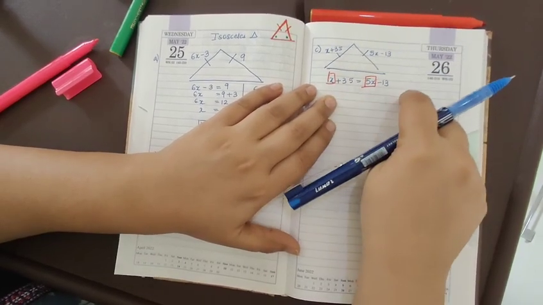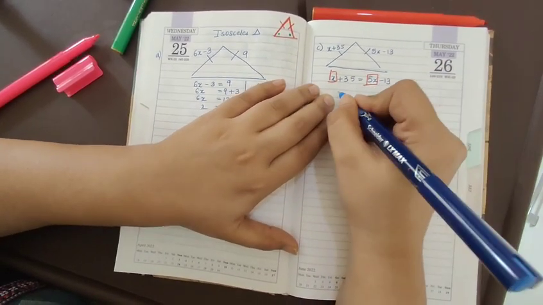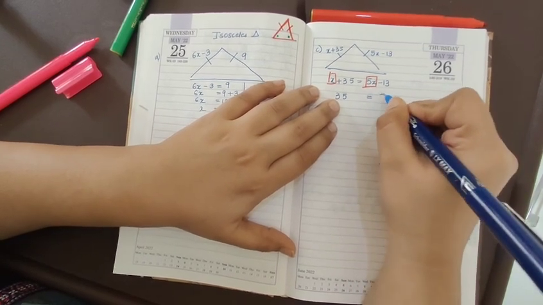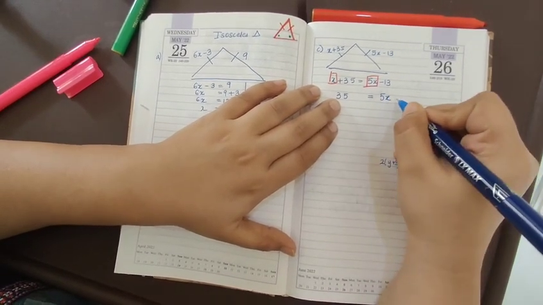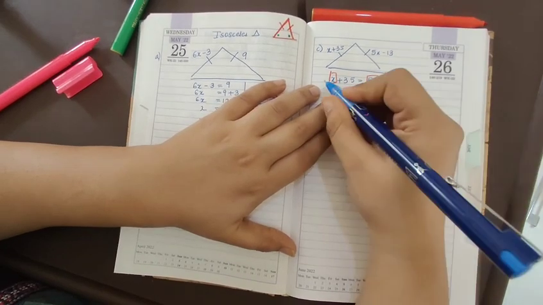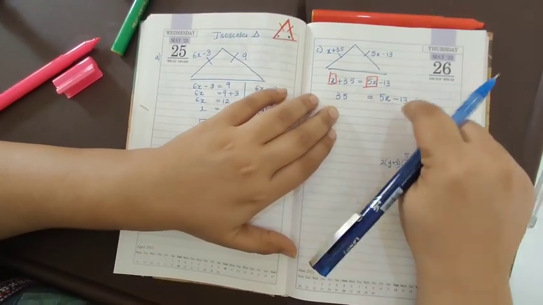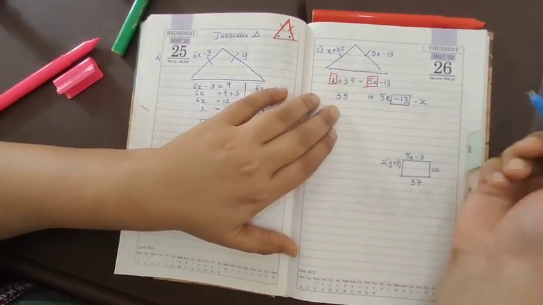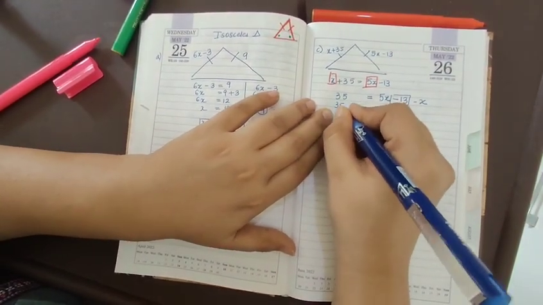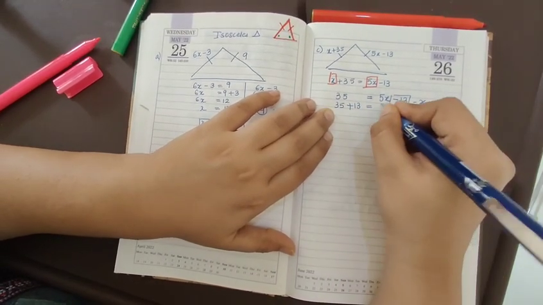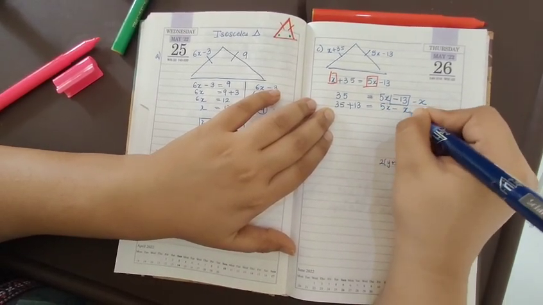So if this x goes to the other side, it is going to be 35 is equal to 5x minus 13, and this x will become minus x. Now this number has to come to this side. So 35 plus 13, minus 13 comes to this side and becomes plus 13, is equal to 5x minus x.